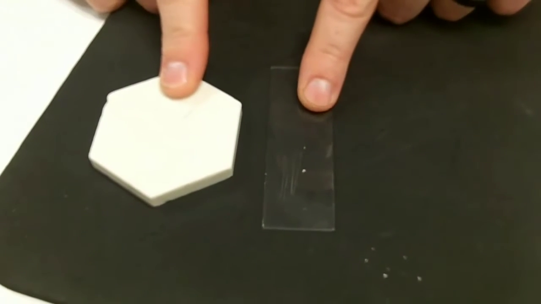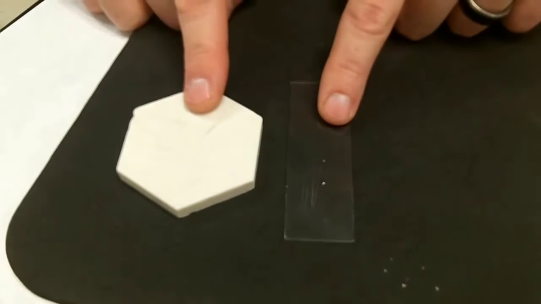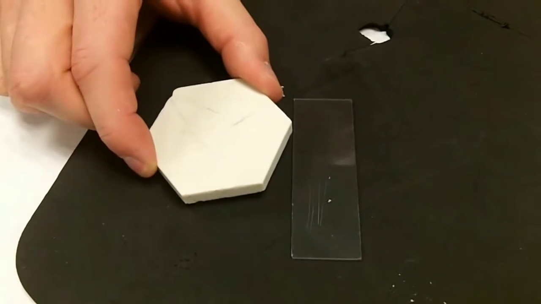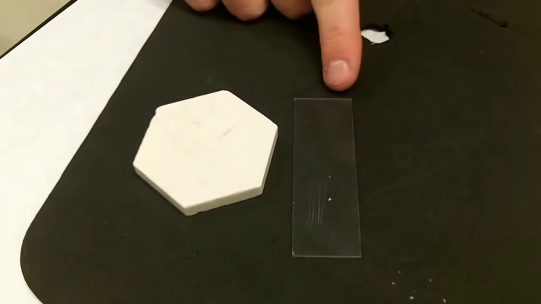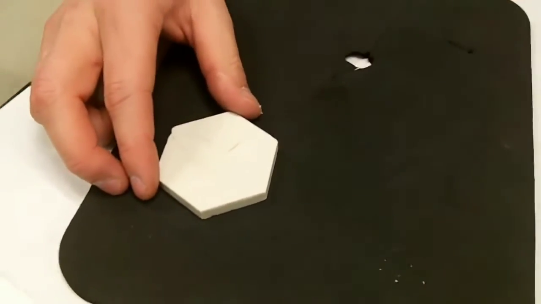So which one's harder, streak plate or the glass? The plate. Why is the plate harder? You're right. Because it scratches the glass. Okay, that's like the basic property we need. Whatever scratches the other thing is going to be harder, okay?